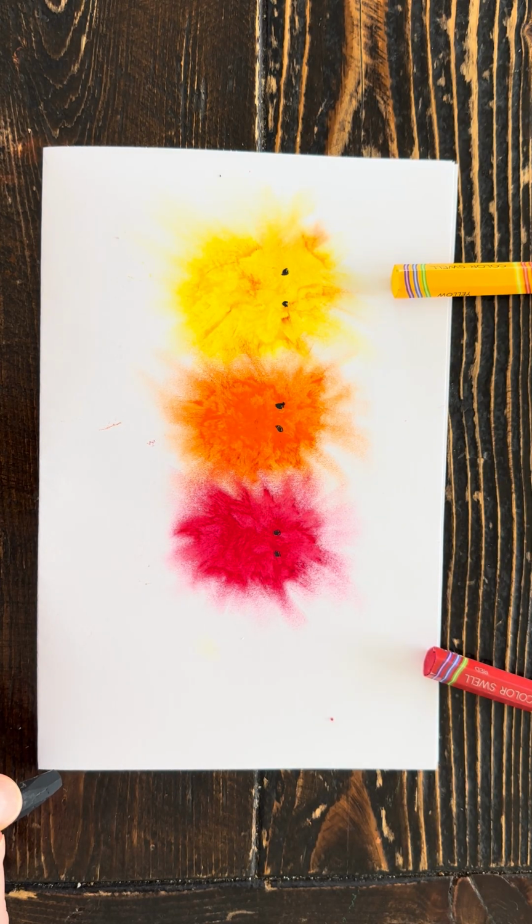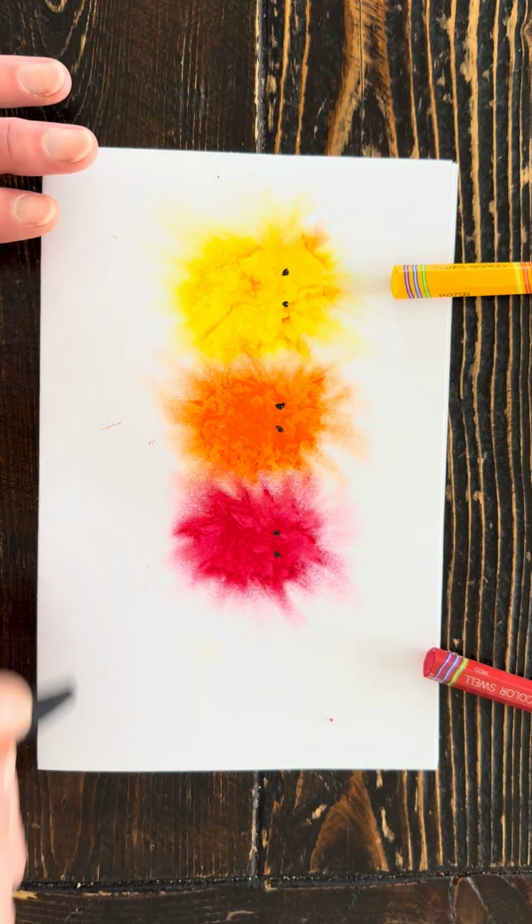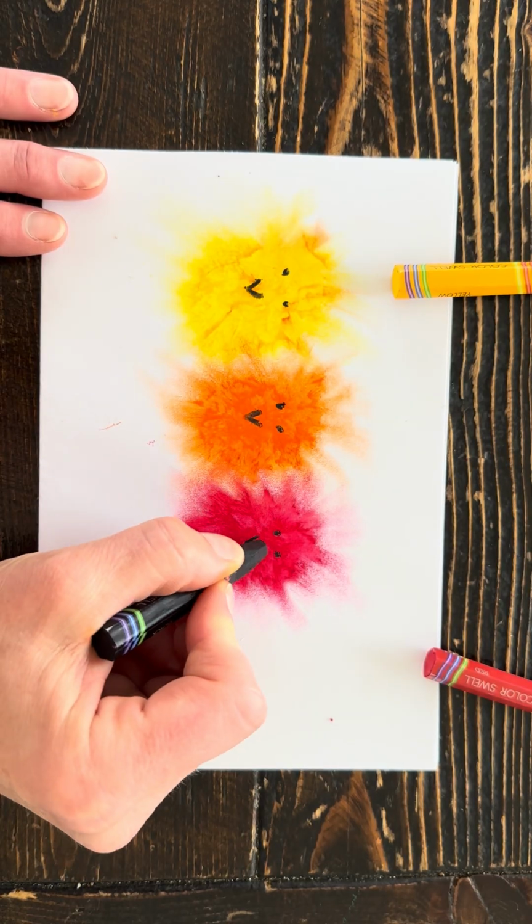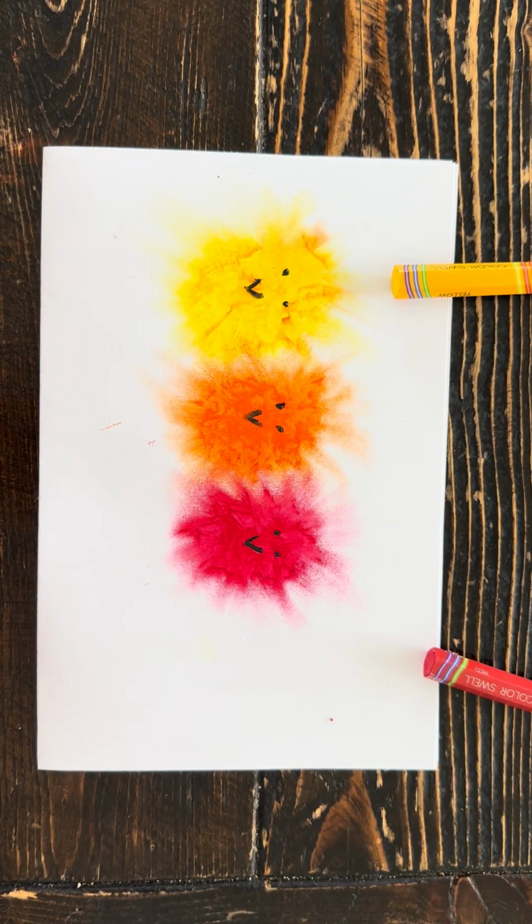And then I'm going to give it a beak. And for the beak, I'm just going to make a V, like that. Down, up, down, up, down, up. Now it looks like smiley happy birds.